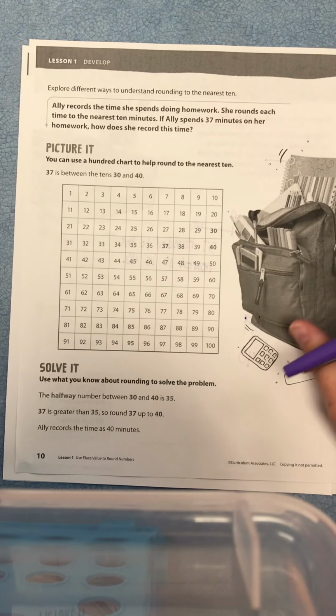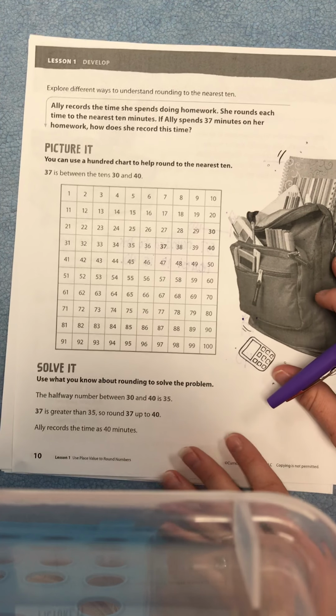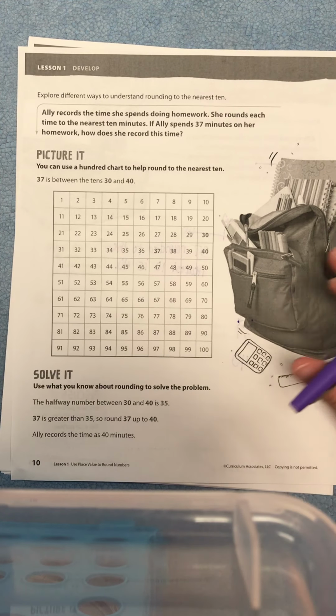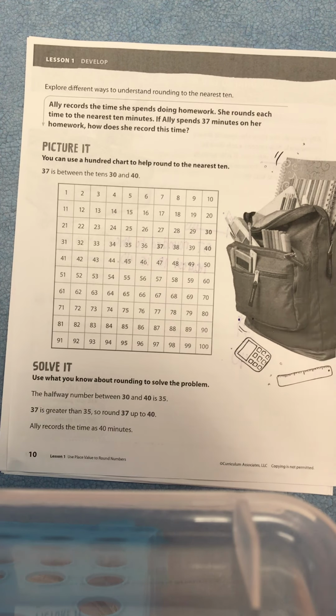Turn to page 10. So here on this page, we're going to explore different ways to understand rounding to the nearest 10. It says Allie records the time she spends doing homework. She rounds each time to the nearest 10 minutes. If Allie spends 37 minutes on her homework, how does she record this time?